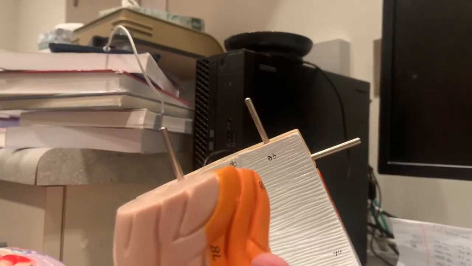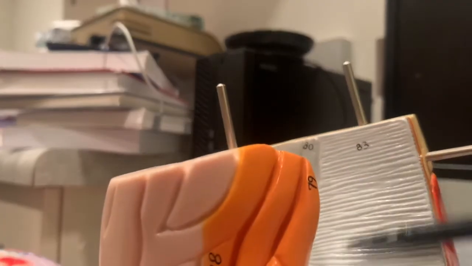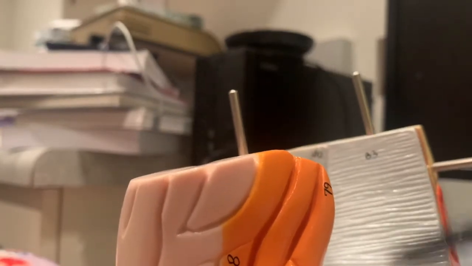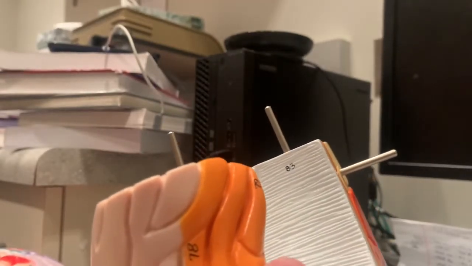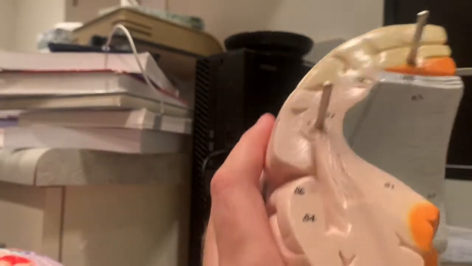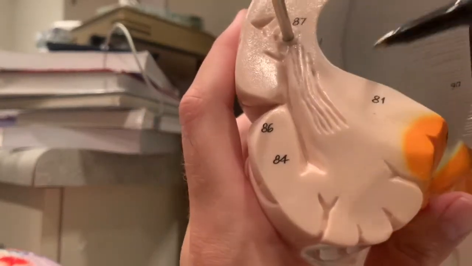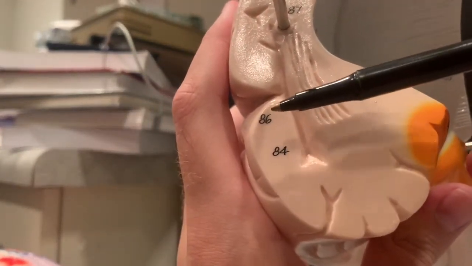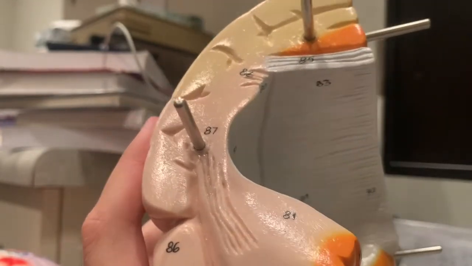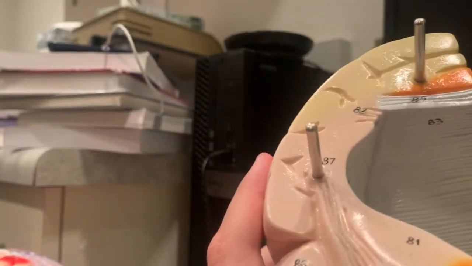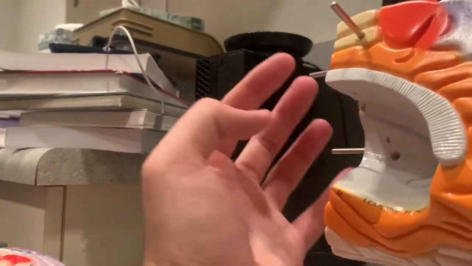We also see the inferior surface of the corpus callosum at 83. Like the corpus callosum we saw earlier in the figure, it has that ridged surface. From this perspective, we can see 86 and 84, representing part of the insular lobe and the gyri of the insular lobe.